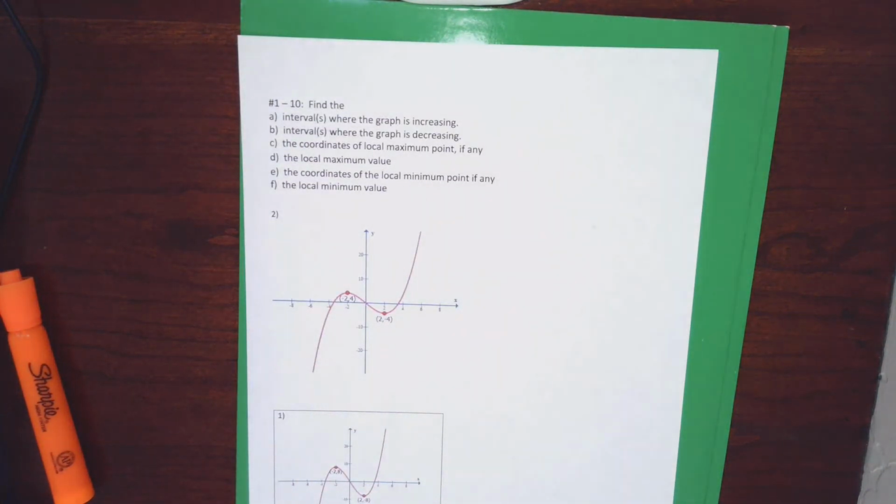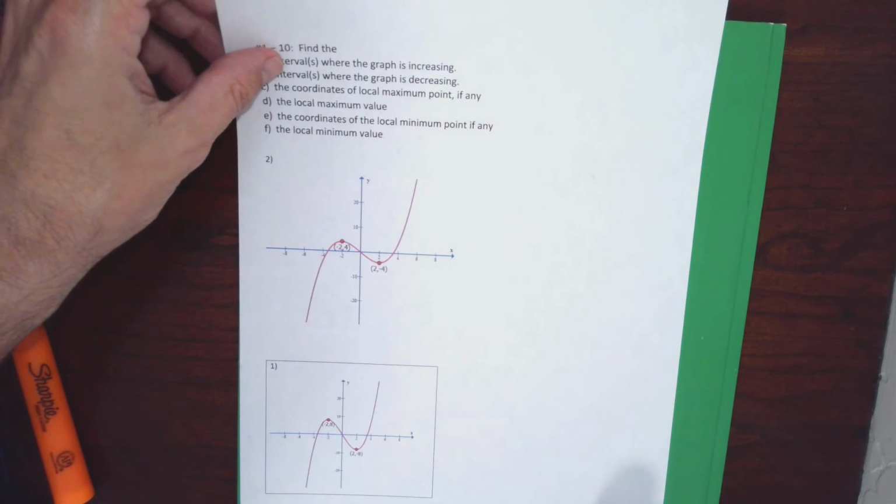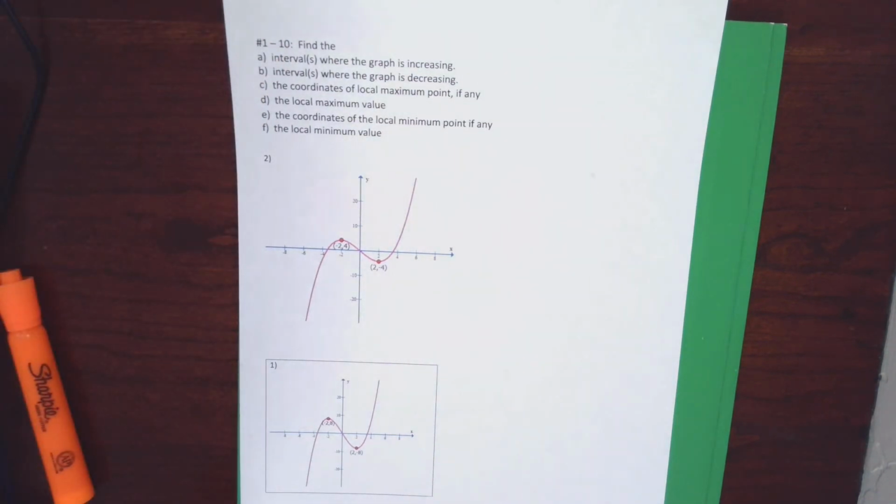So my problem is real similar to the graph that we just did. I don't know that that's good or bad, it just is, as is yours, but it's fine because first problem, we don't want to make it that crazy. So I'm going to identify the max points, the minimum points, find the intervals where the graph is increasing, find the intervals where the graph is decreasing, and find the local maximum value, local minimum value.